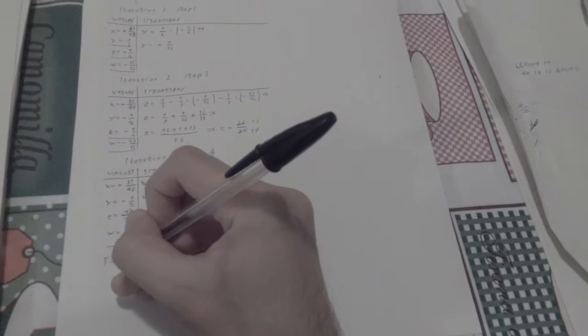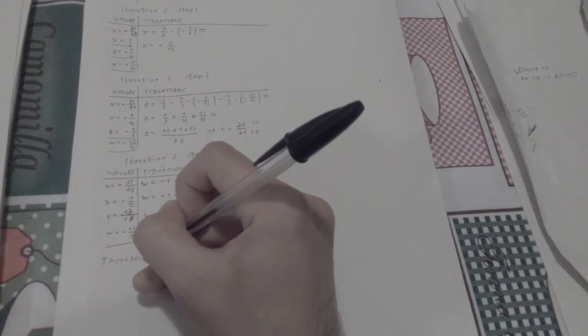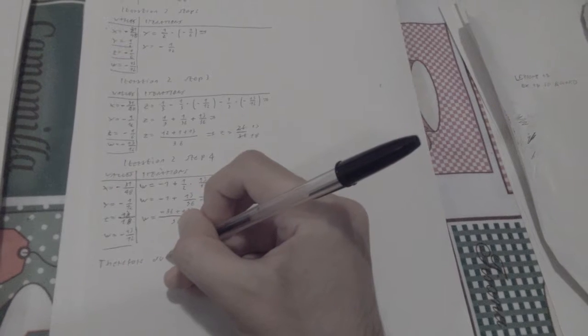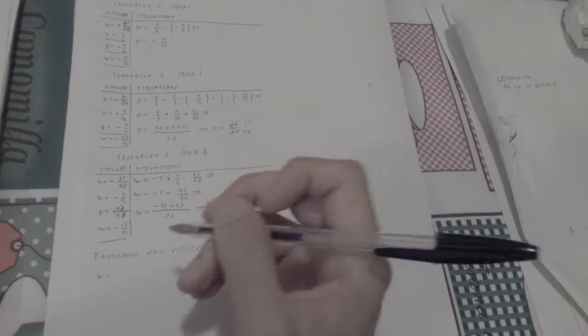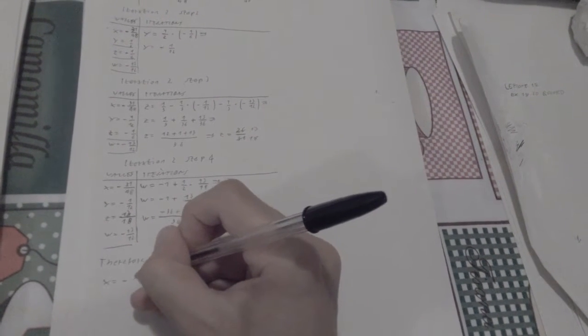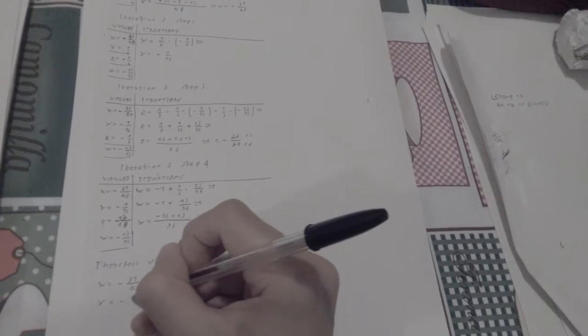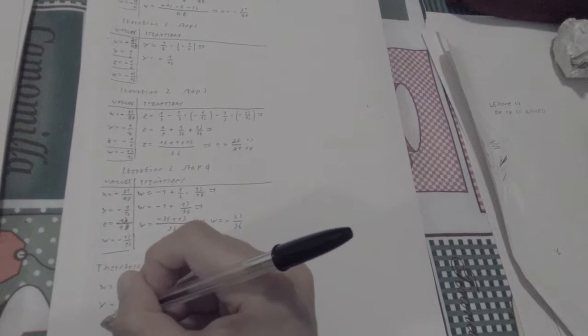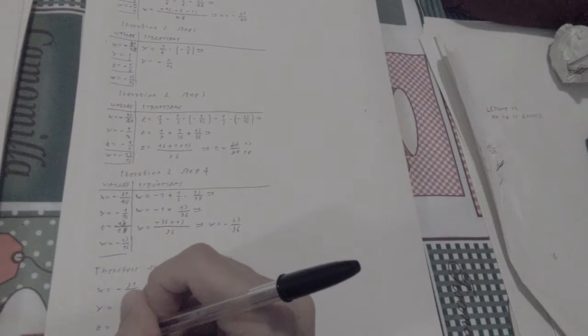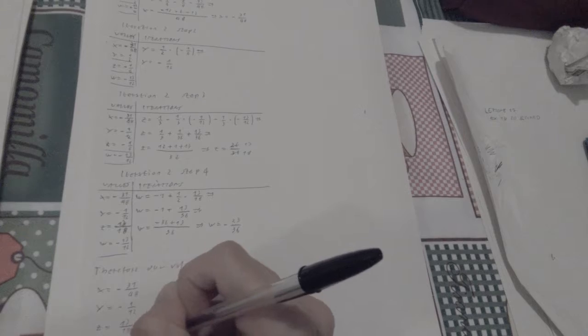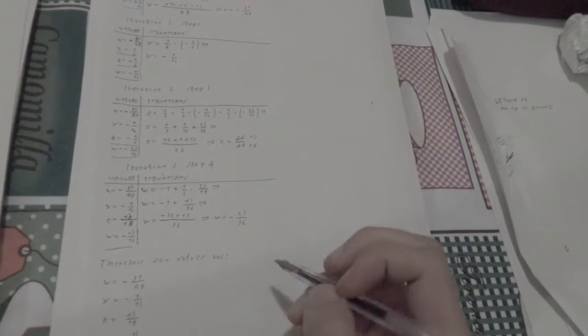Okay, so therefore our values are x equal to negative 31 over 48, y equal to negative 1 over 12, z equal to 13 over 18, and w equal to negative 13 over 12.